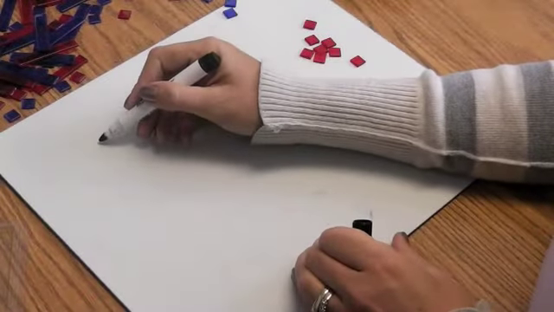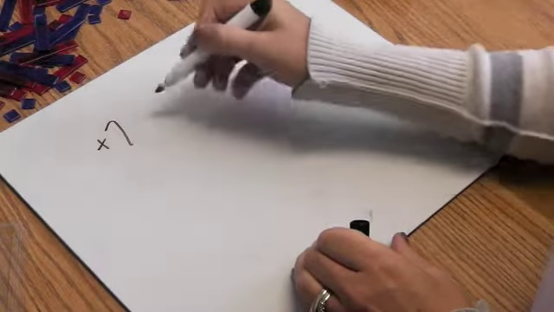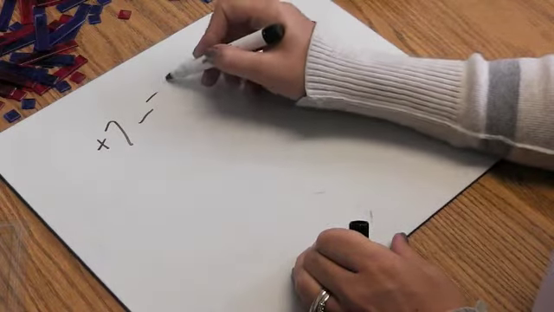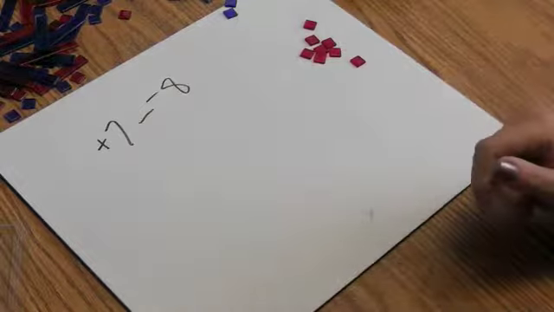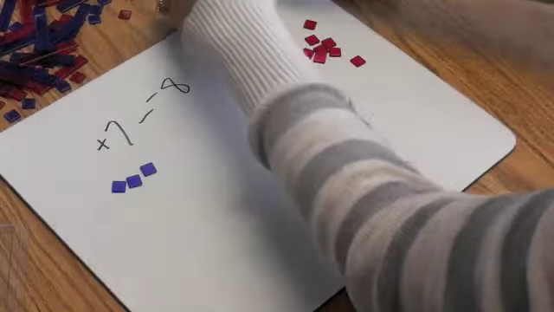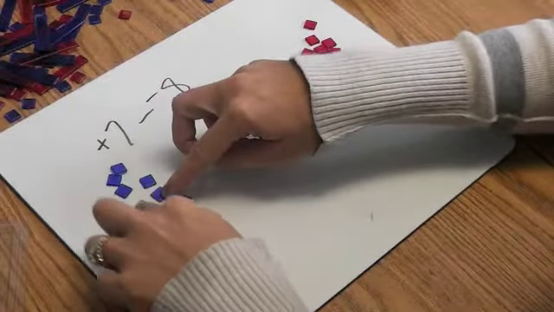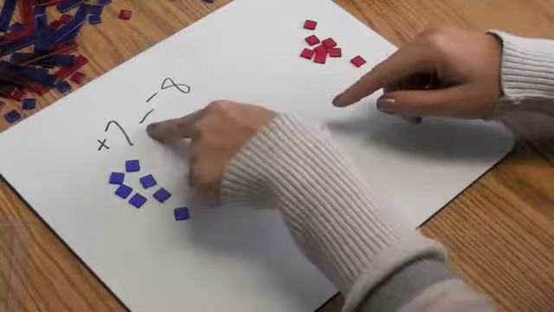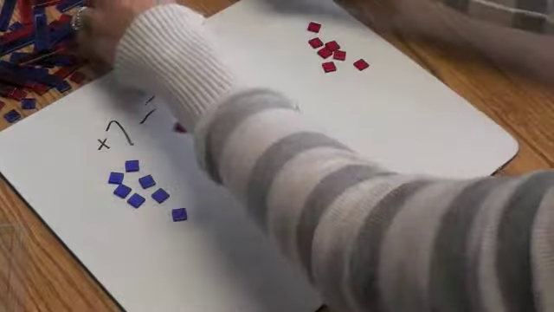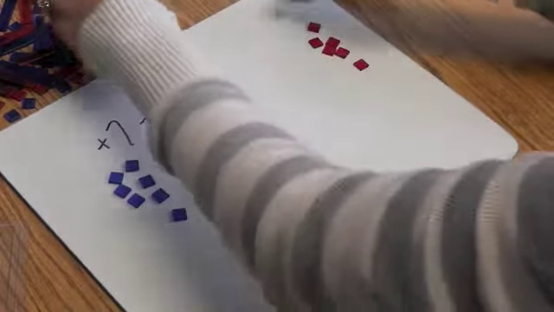If I have +7 and I want to take away 8 negatives, what would I have left? So I have 7 positives. We always build the first number. So 1, 2, 3, 4, 5, 6, 7. And I want to take away 8 negatives. Well, I don't have 8 negatives to take away, so I need to build 8 zeros.